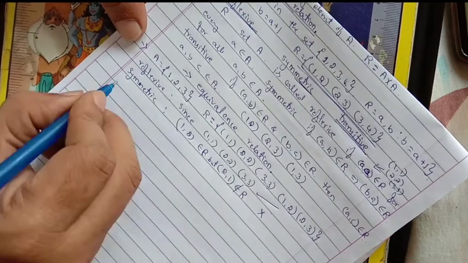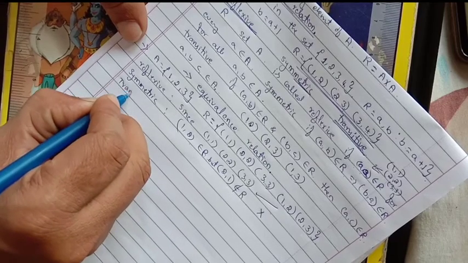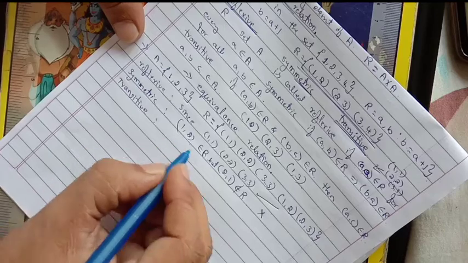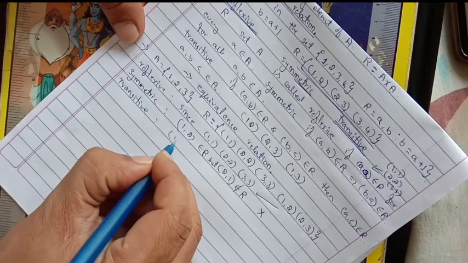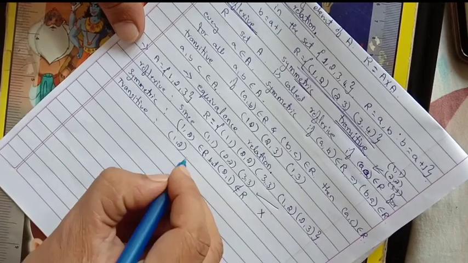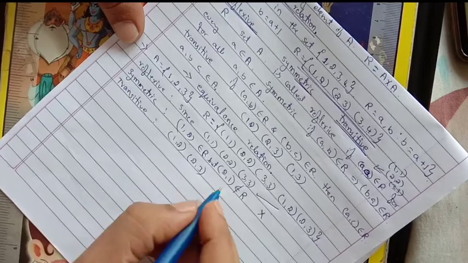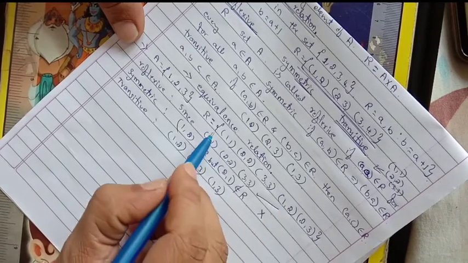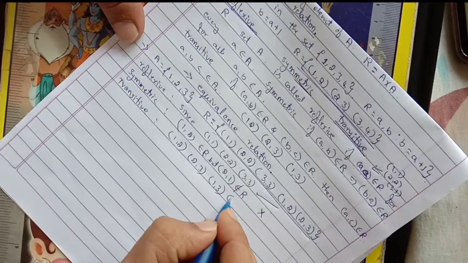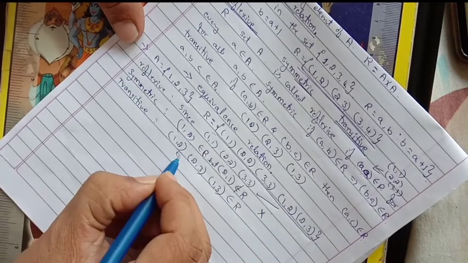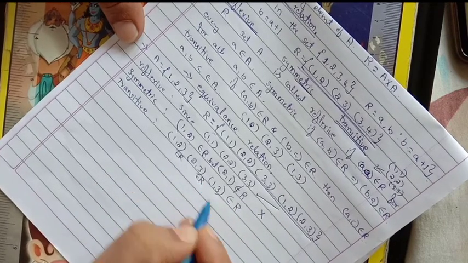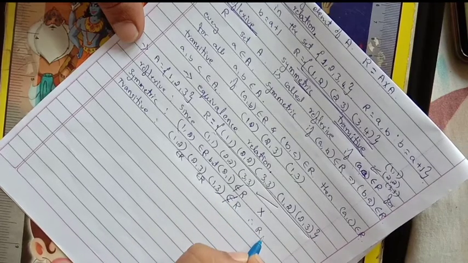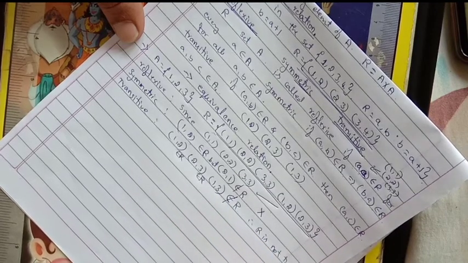Next you have to check transitive. For example, here (1, 2) is there and (2, 3) is there. Okay, but where is (1, 3)? Is there a (1, 3) in this relation? No, it does not belong to R. This belongs to R, this belongs to R, but (1, 3) does not belong to R. Therefore R is not transitive.